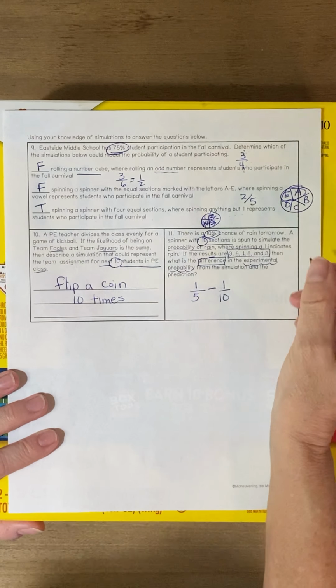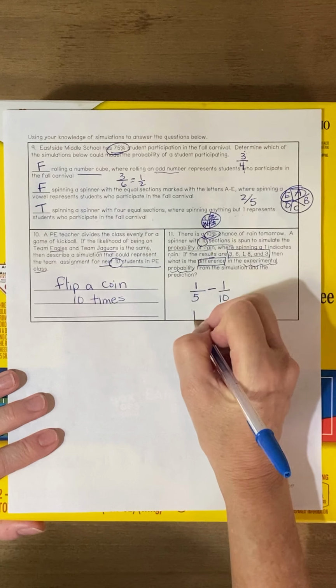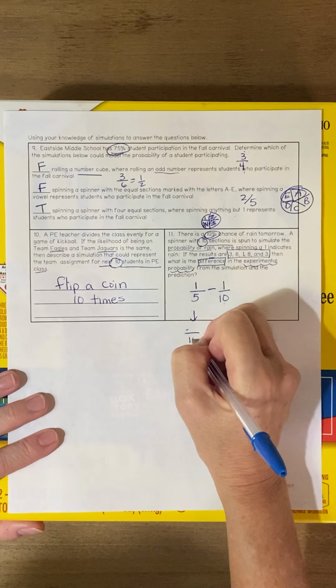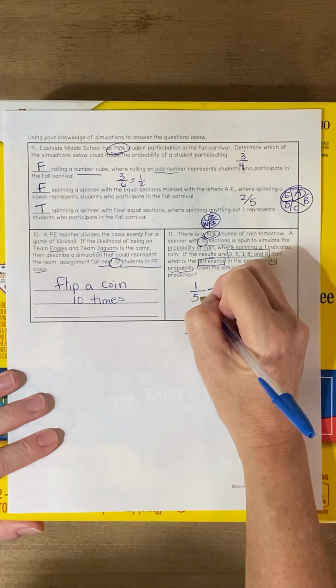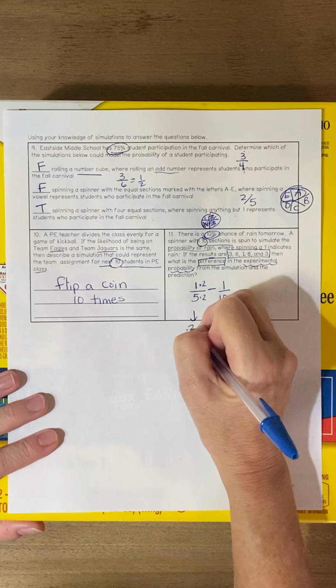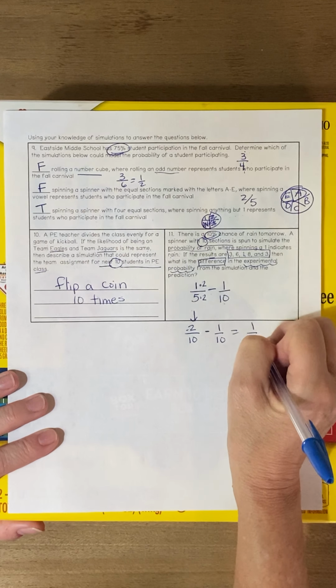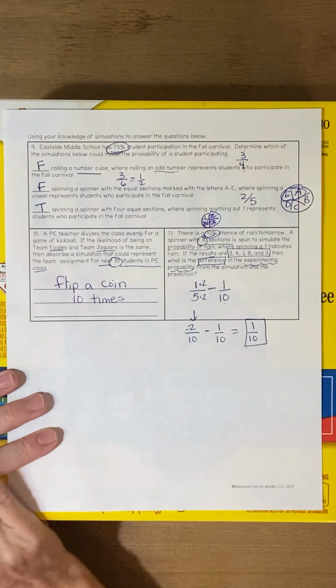So we're going to subtract those. We need them to have a common denominator because we're subtracting. I'm going to change this fraction to 1 with a 10 as a denominator. So that means I'll multiply the bottom and the top by 2. So that's 2/10 minus 1/10. And that equals 1/10. So that is our difference.